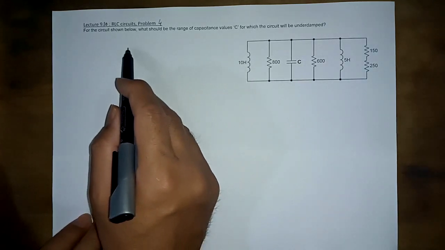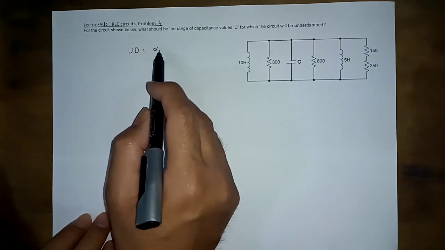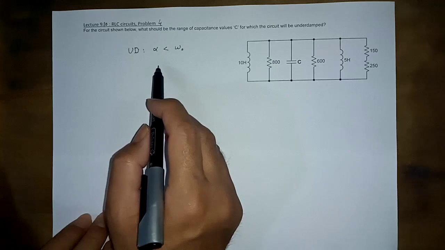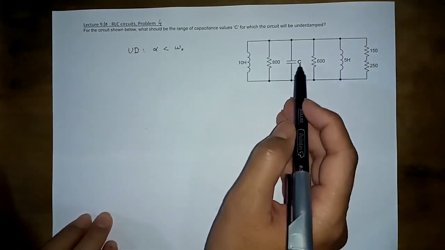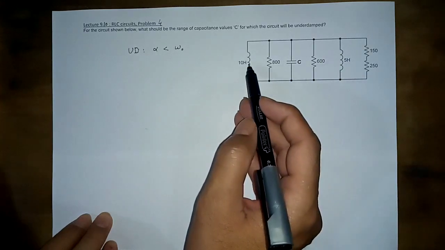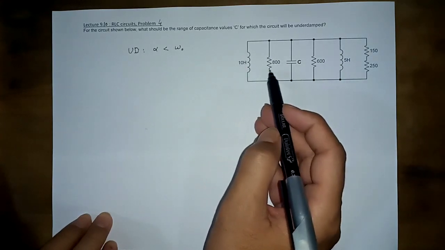So if we remember, for an underdamped circuit, alpha used to be less than omega 0. And for a parallel RLC circuit, you see here there are two inductances. So we can solve their parallel equivalent and they can be replaced by one inductance.